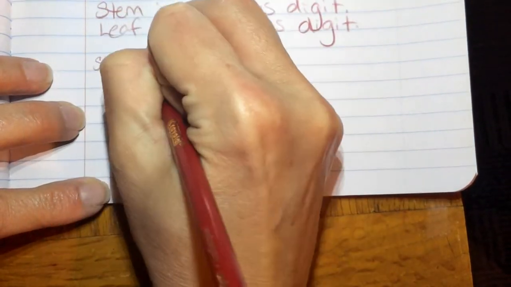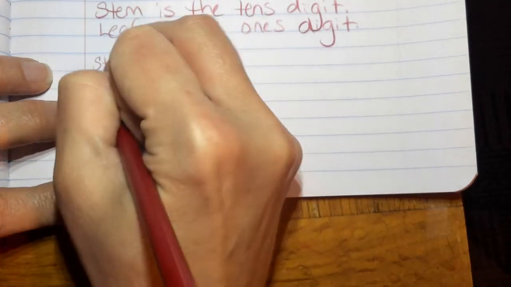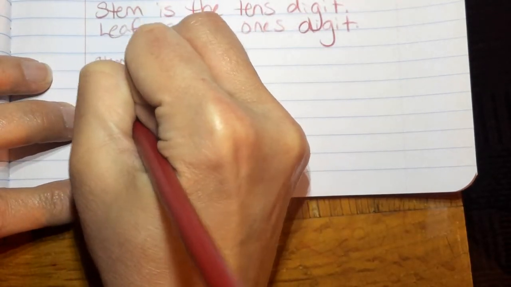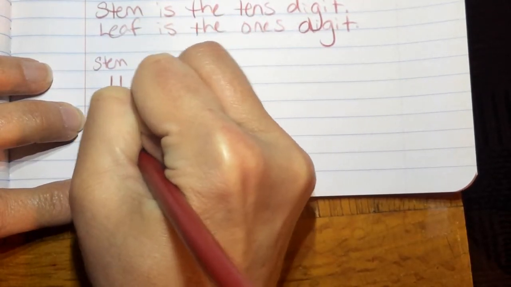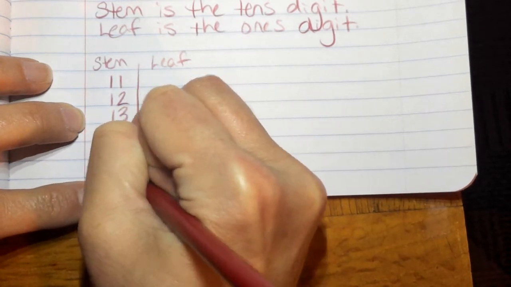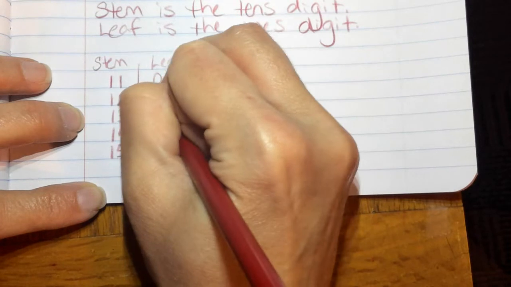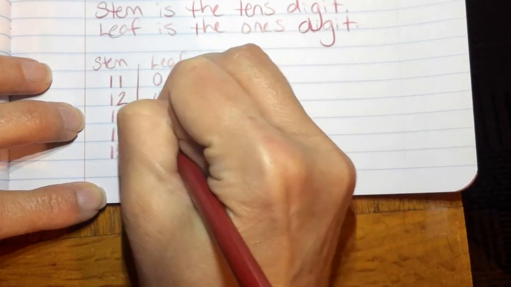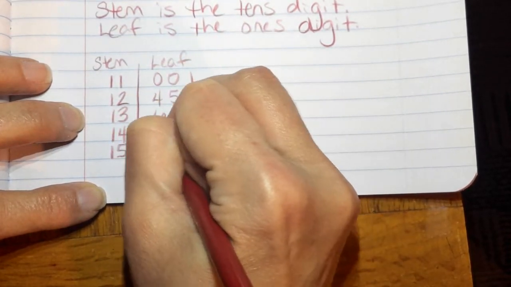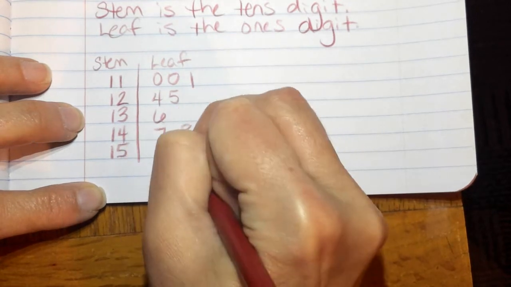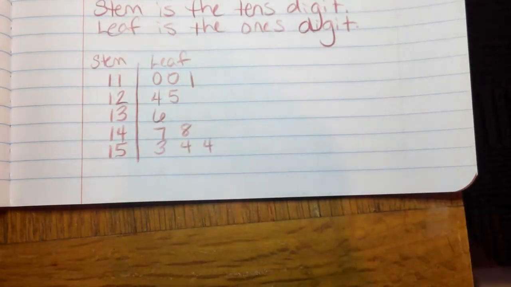I could see where the stem and the leaf could have stems 11, 12, 13, 14, 15, and then leaves 0, 0, 1, 4, 5, 6, 7, 8, 3, 4, 4, or something like that.